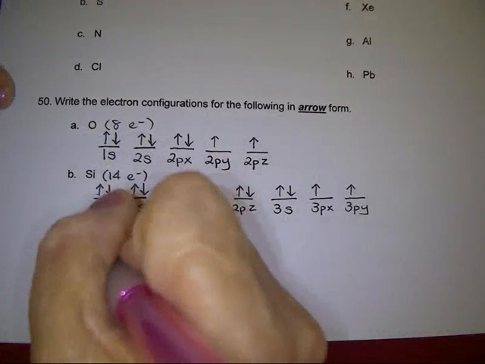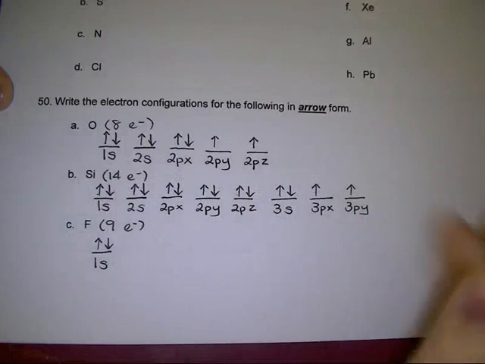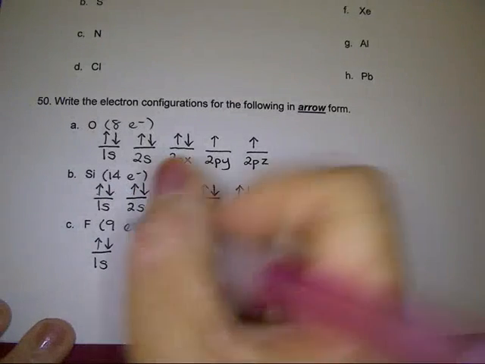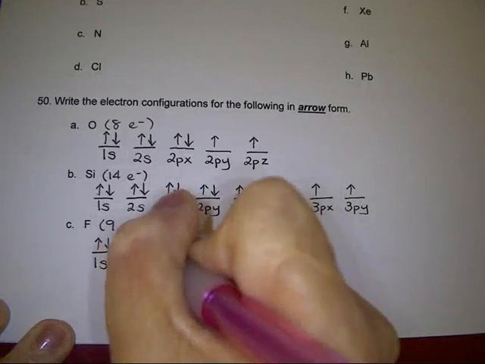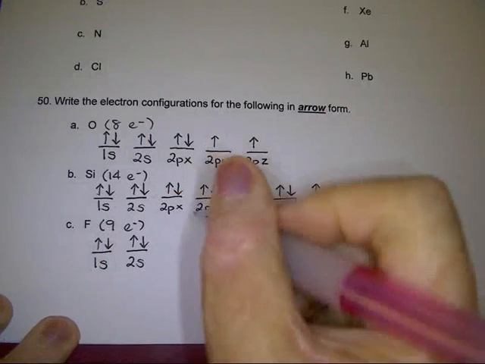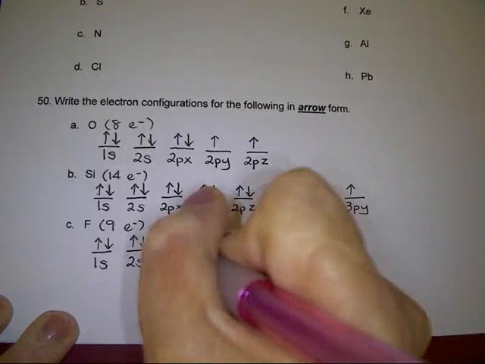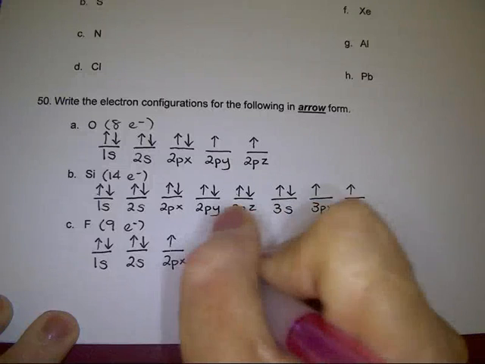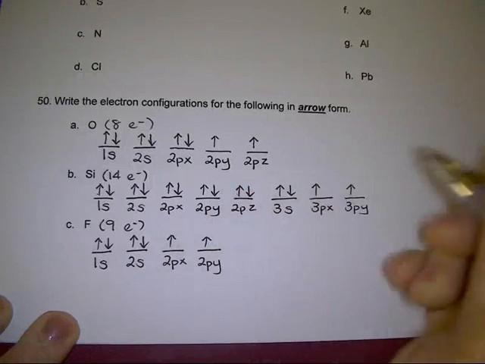Okay, so here we are. 1s, 2 of them. Number 3 and number 4 are in 2s, so 2 arrows. Number 5 is in 2px, up. Number 6 is in 2py, up.